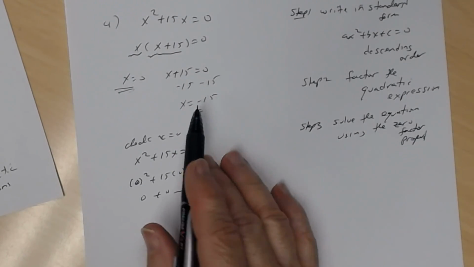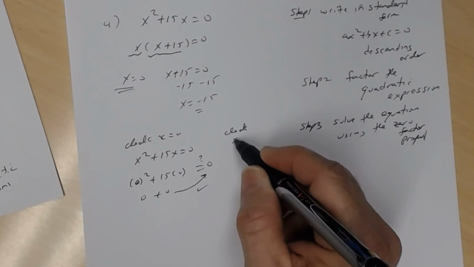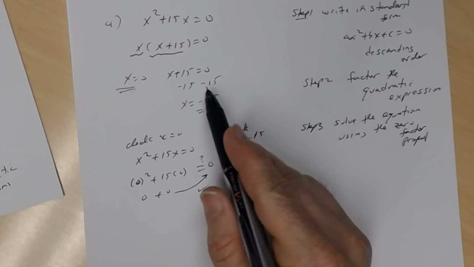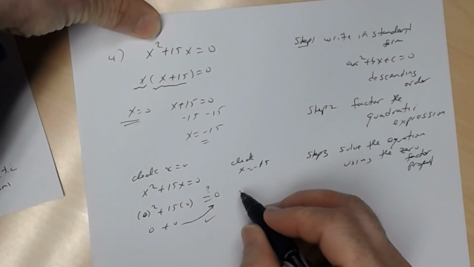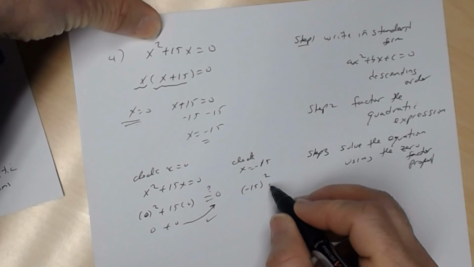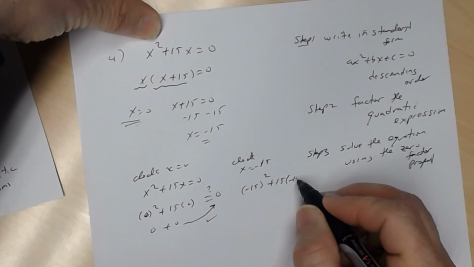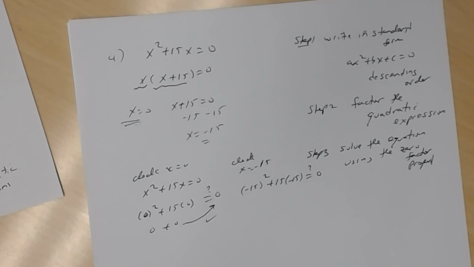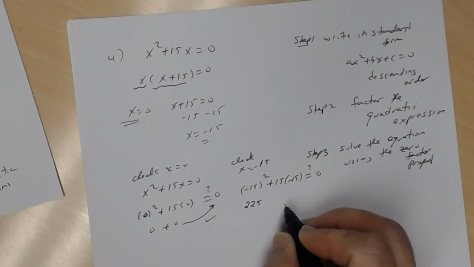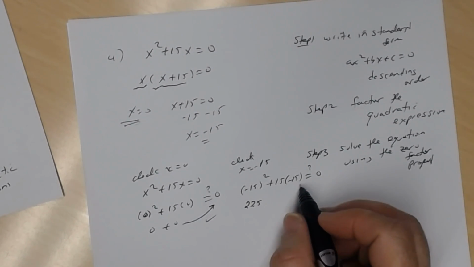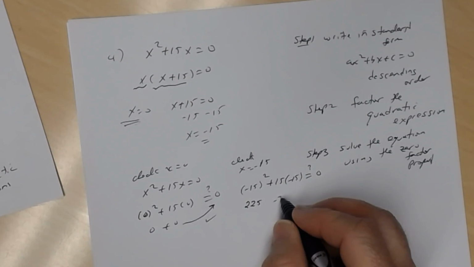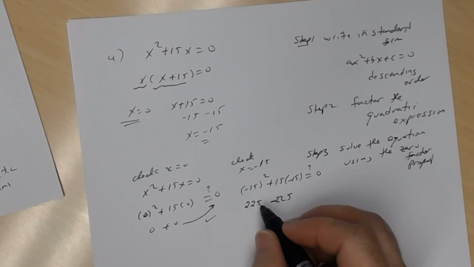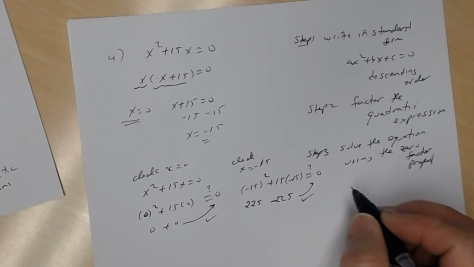If I check x equals negative 15, again, you go back to the original. So I get negative 15 in parentheses squared plus 15 times negative 15, and I want to see that's going to equal 0. All right, so negative 15 times negative 15 is a positive 225. A negative 15 times a positive 15 is a negative 225. And notice 225 minus 225 is equal to 0.